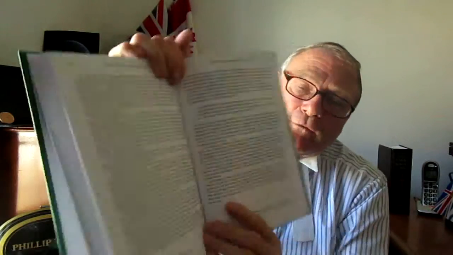There's the index, 240 odd pages in total. You've got the individual chapters. There's a conclusions chapter at the end. You can see there's a lot of footnoting. There are of course subheads. Then you've got, as again you can see, the footnoting appears throughout the text itself.